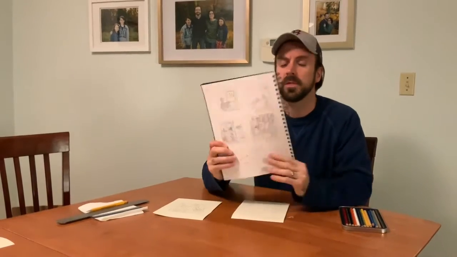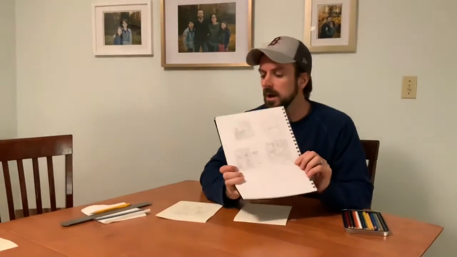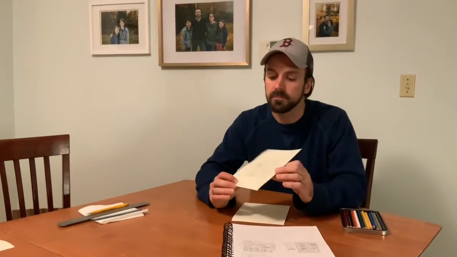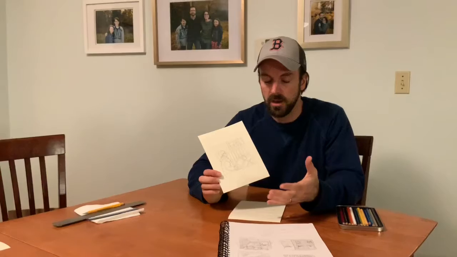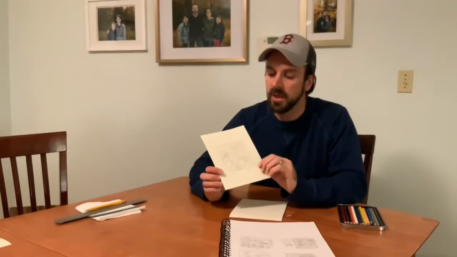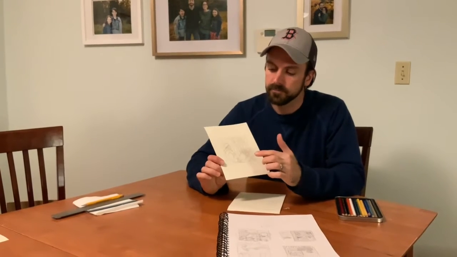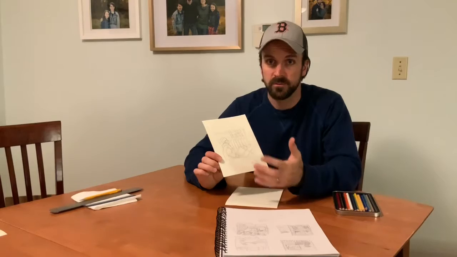Here are my thumbnail sketches that I did, and I'll have a sample of this on Google Classroom. And then from there, I got some reference, and I took the concept that I thought was the strongest or got my idea across the best, and I drew it out in more detail. This is a 4x4 inch square. It's not very big, it's small.